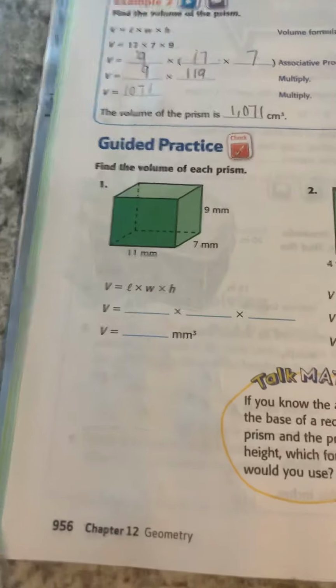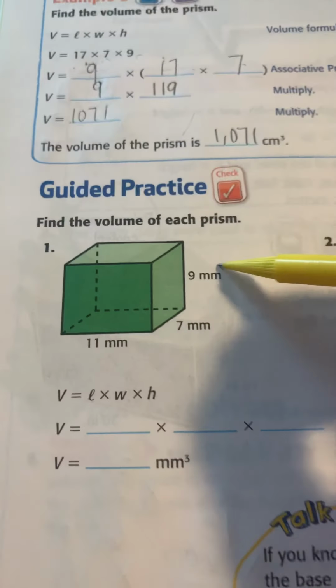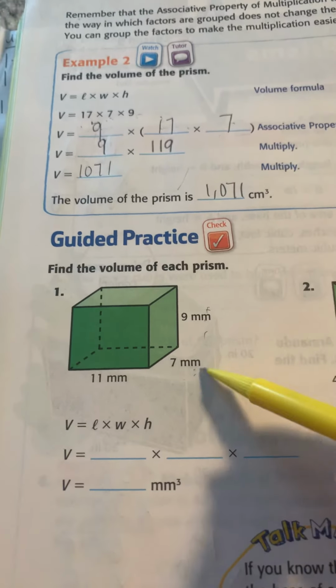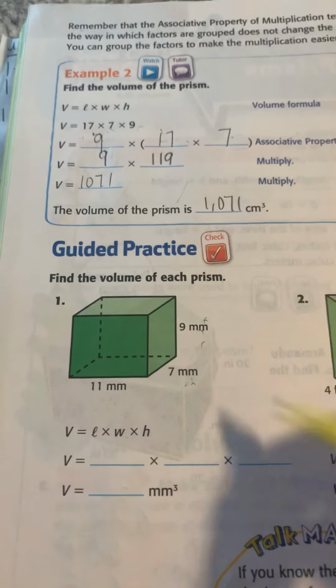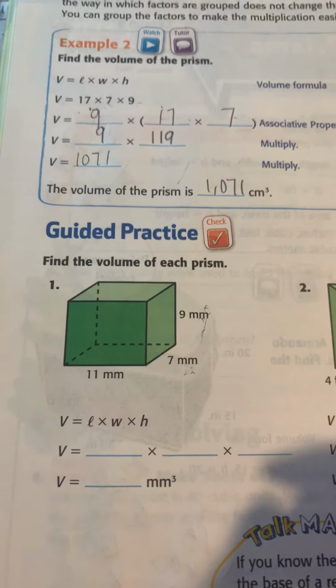Okay, let's practice a couple more. Find the volume of this prism. So again, I'm not going to want to put these two next to each other because guess what? This is going to equal a two-digit number, and then I'm going to have to do two-digit times two-digit. So I'm going to use, again, the associative property to help me.